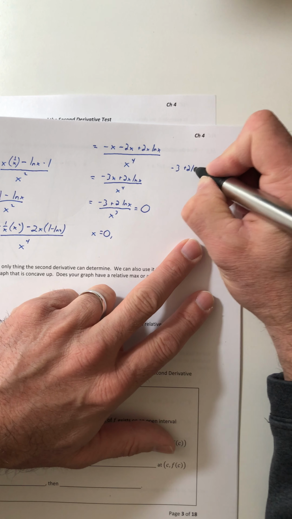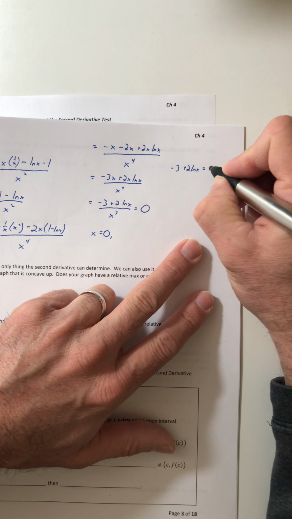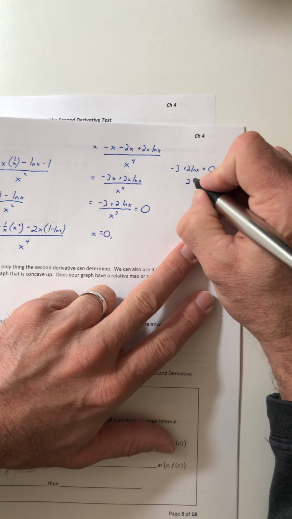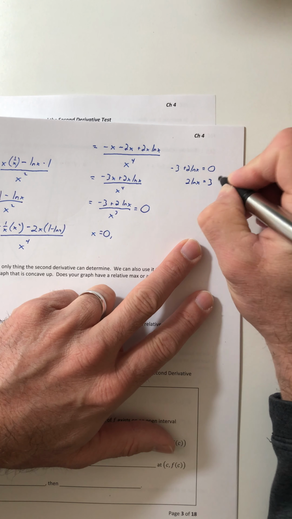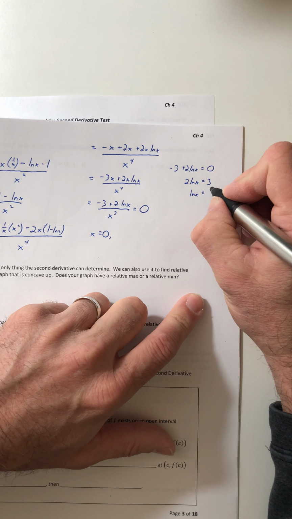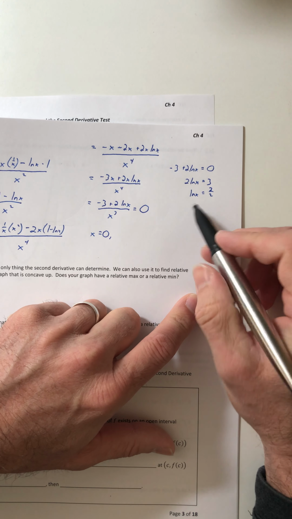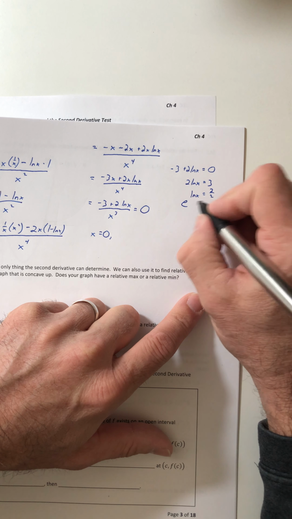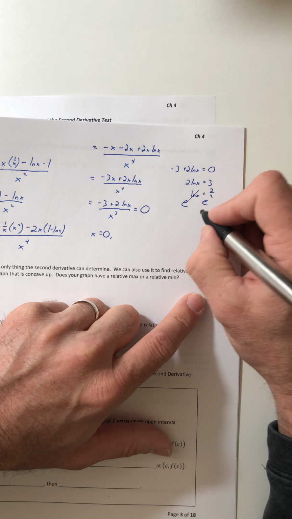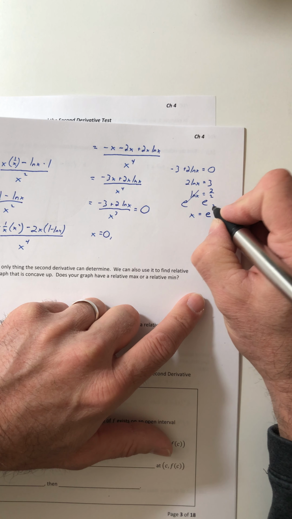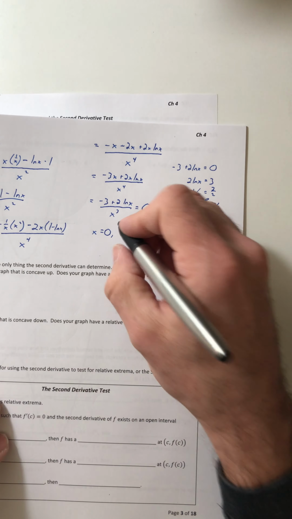If you can't do it in your head, to set the numerator equal to 0, we can move the 3 over, divide both sides by 2, and then what gets rid of an ln? An e. So we have the fun number of e to the 3 halves.